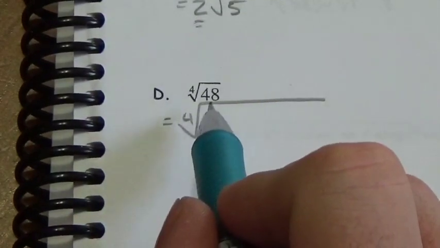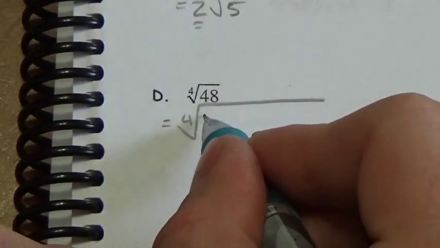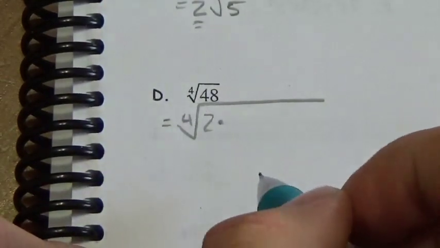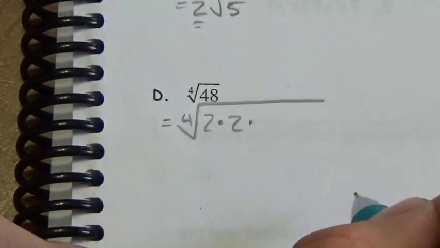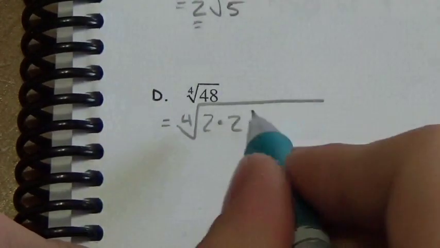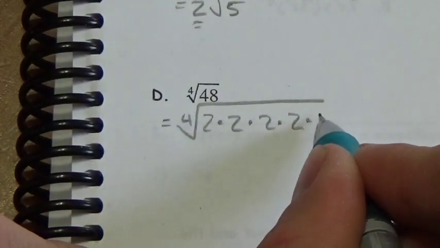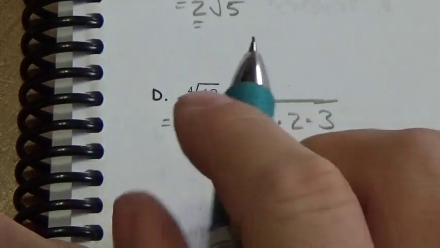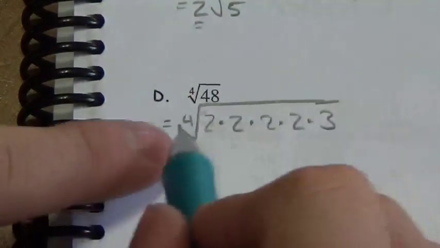But the other thing that I can do here is I can see quite clearly that that's divisible by 2. If I divide 48 by 2, I'm going to get 2 times 24. Well, 24 is divisible by 2. Gives me 12. 12 is divisible by 2. Gets me 6. 6 is divisible by 2, and I get 3. So 2 times 2 times 2 times 2 times 3 gets me 48.